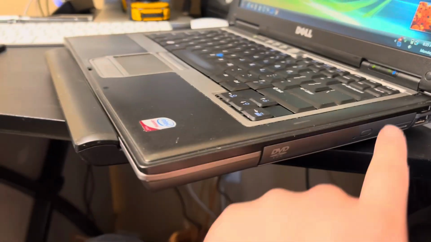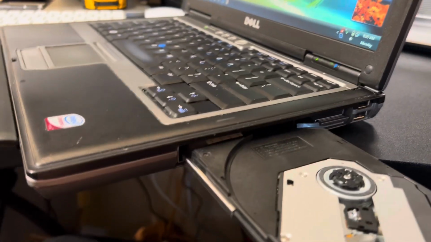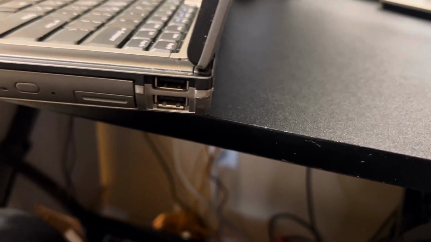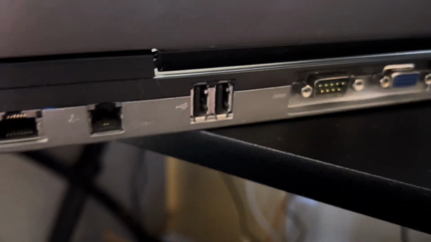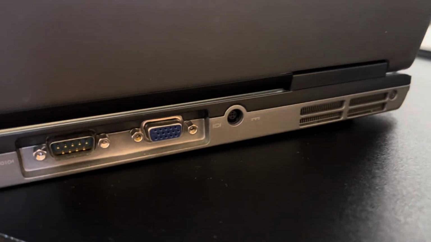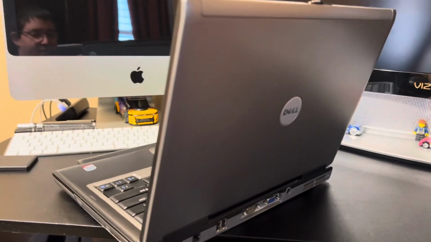I mean, of course you get your disc tray slot here for your CD-ROM, 2 USB ports on the side, and of course you get even more USB ports on the back, as well as your VGA hookups, and of course Ethernet ports and a charging port. So yeah, you definitely get a decent amount of ports back in the day.